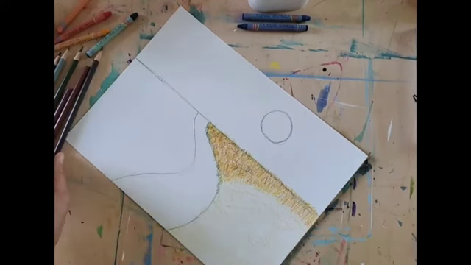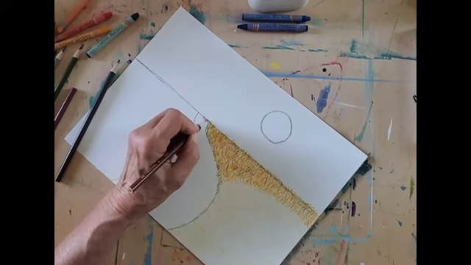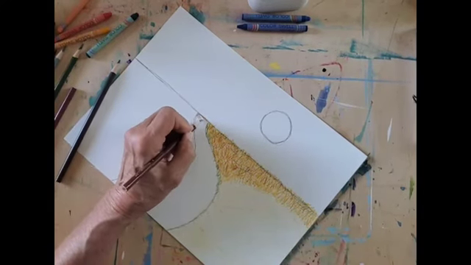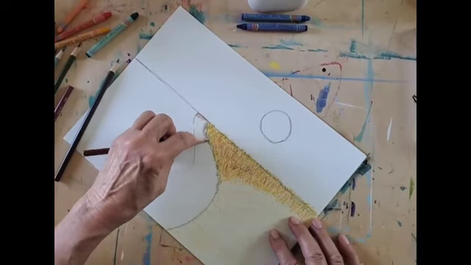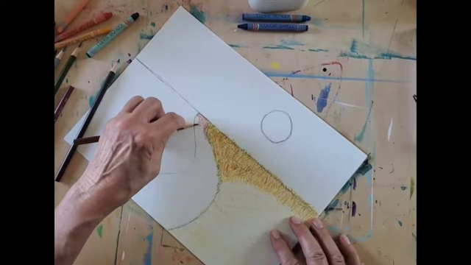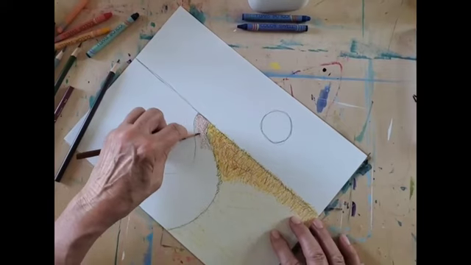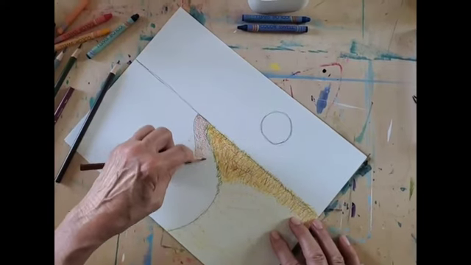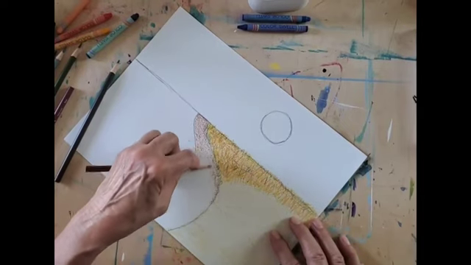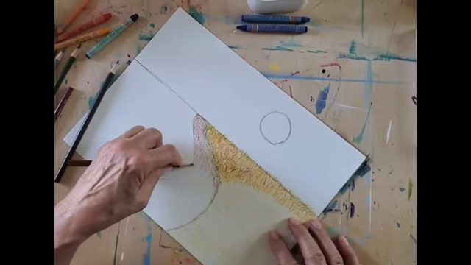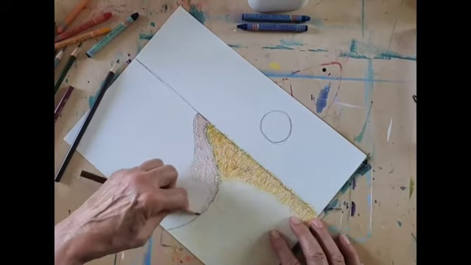Okay, so then we're going to work on the path, and I'll show you a part of how to do this. So we're going to put our pencil off to the side and bring that right up to the area where we've already put our color.